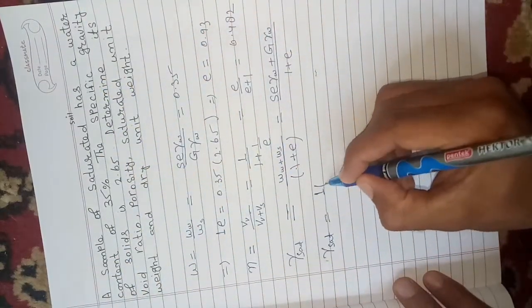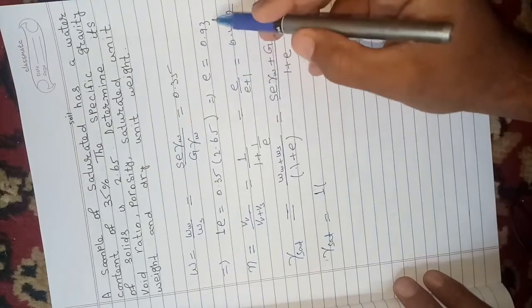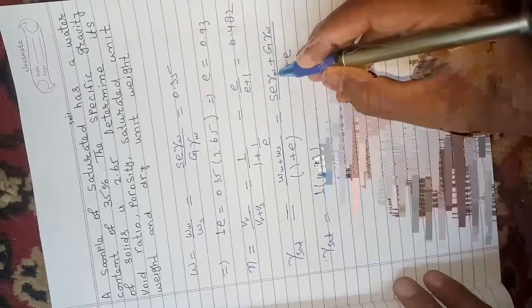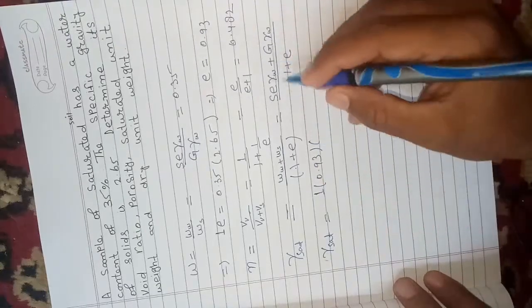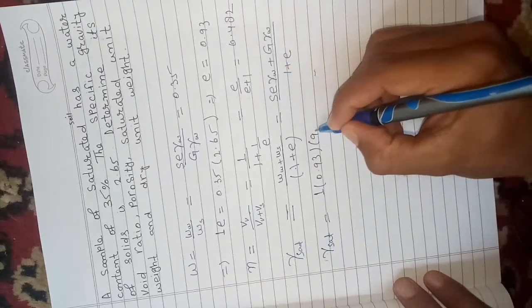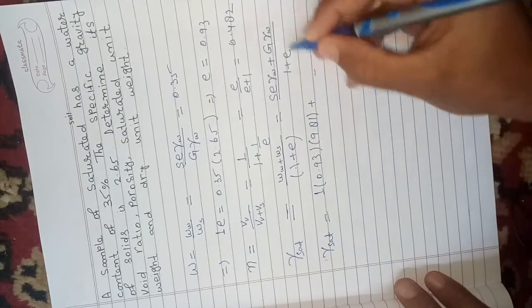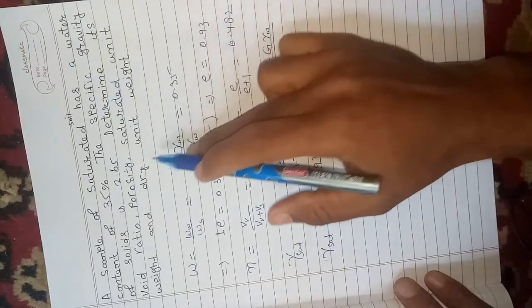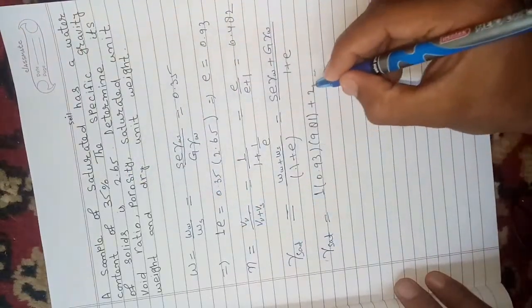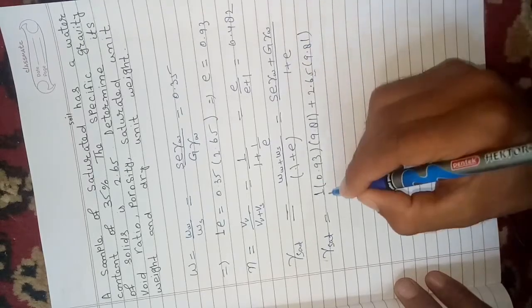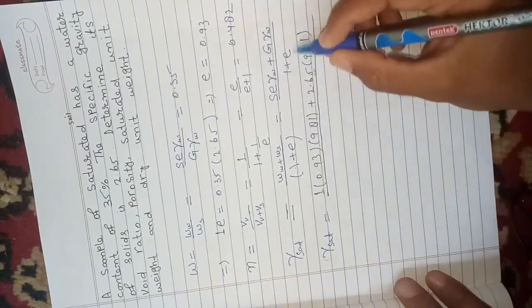We will write here 1, and e, this is void ratio, we have calculated this is 0.93. Unit weight of water, I have told you how you can calculate unit weight of water. It comes out to be 9.81 kilonewton per meter cube, plus G is also given, that is 2.65 into 9.81, divided by this total volume.